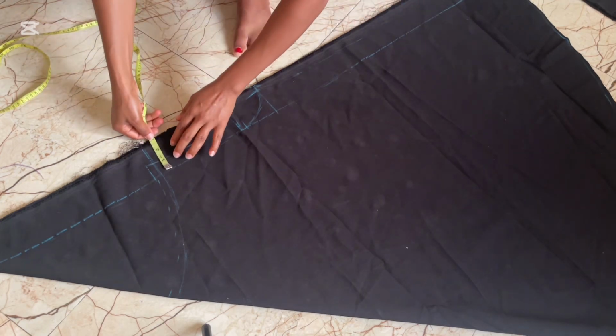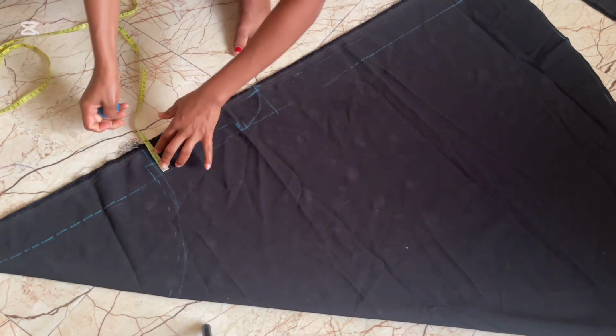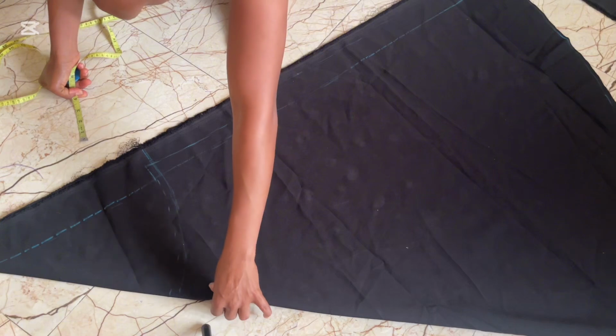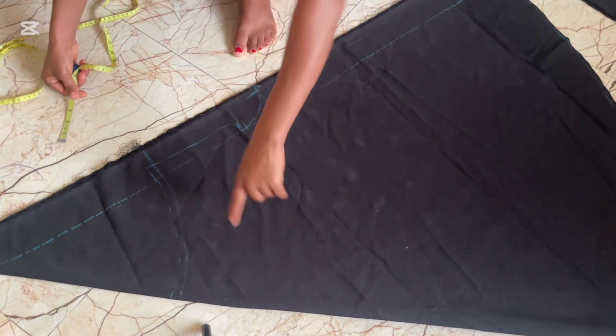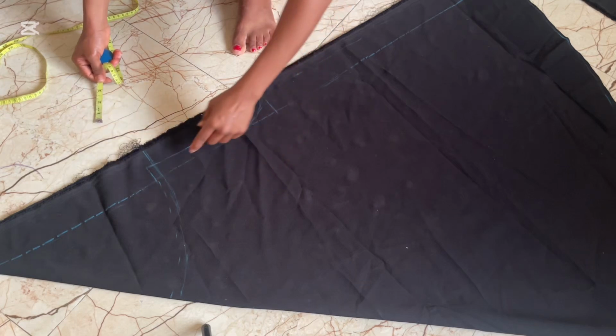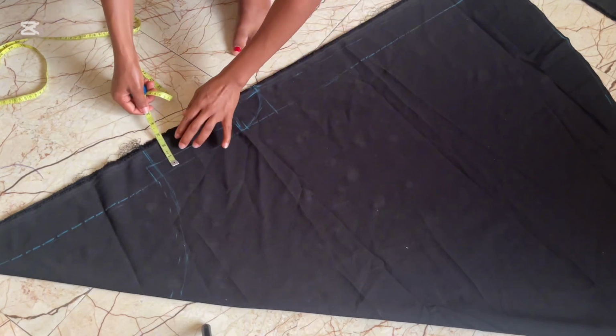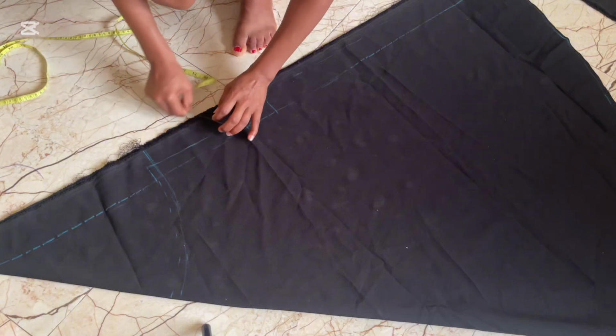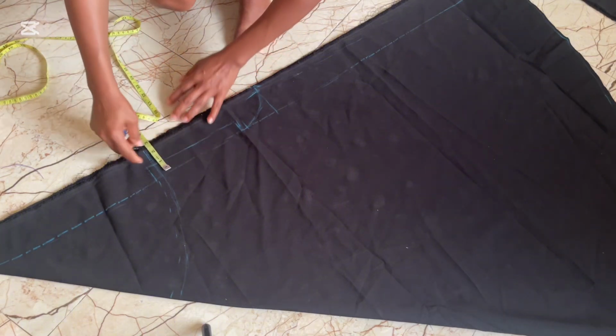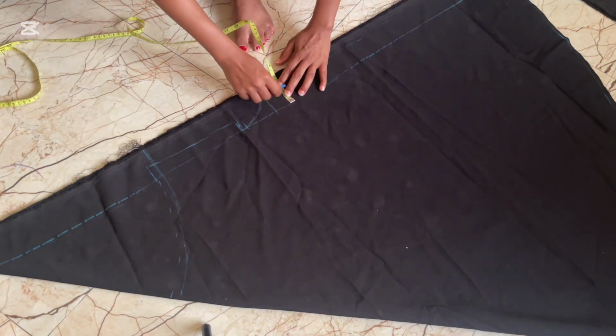So be marking 1 inch, because I'm going to be putting a pocket here, so there won't be space for the zip there, but you can still put a zip if you want, but I'll put it at the back. So I'm going to be marking 1 inch for my hip extension. So that's what I did, and I marked the extension, I'll just do 1.5.